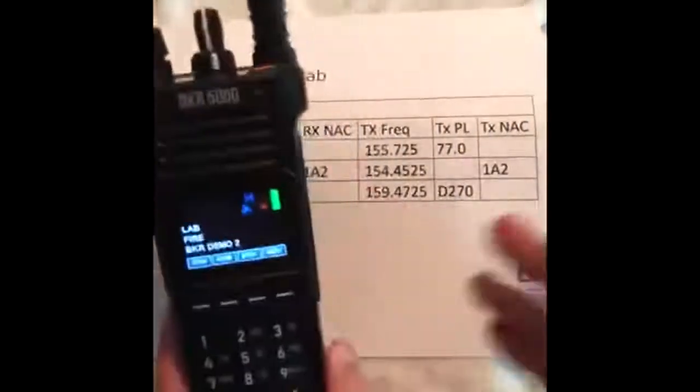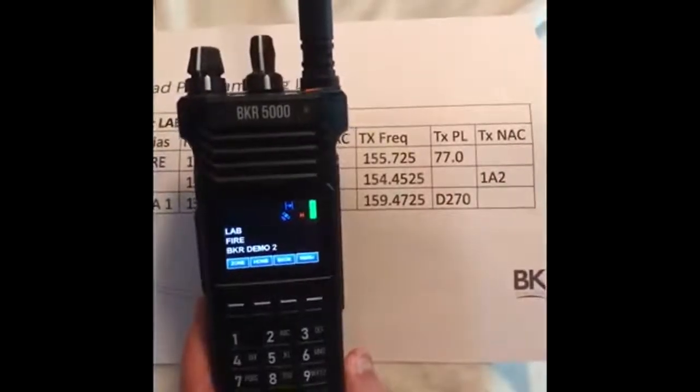Do we have any questions specifically on keypad programming and how to execute that?